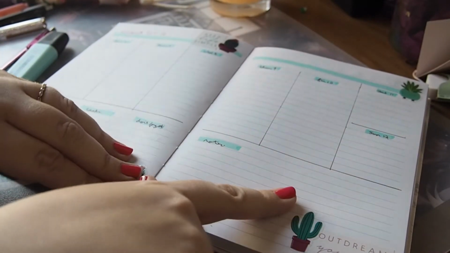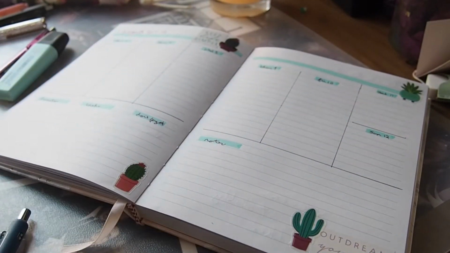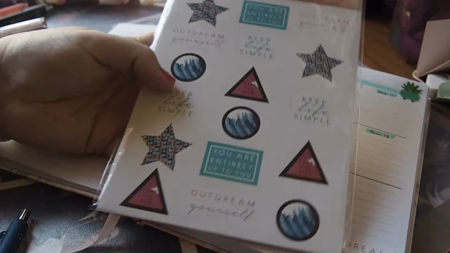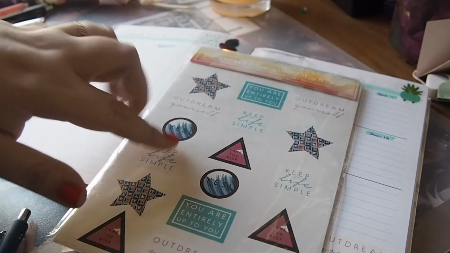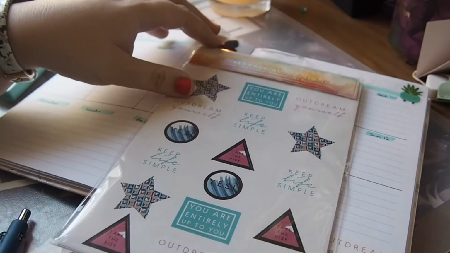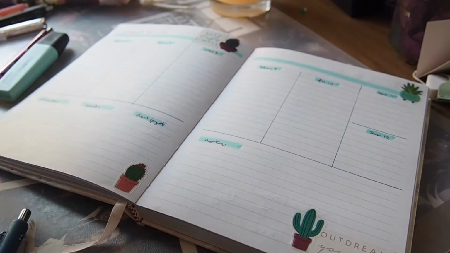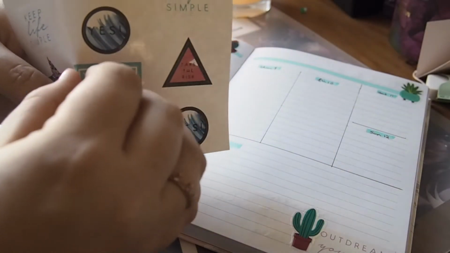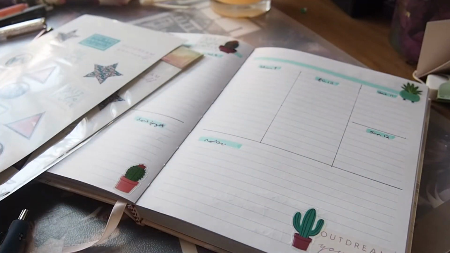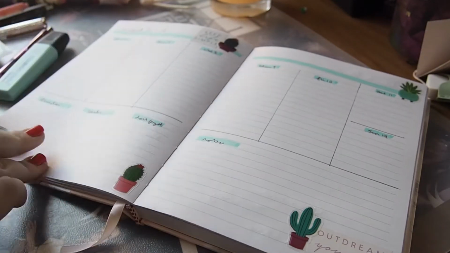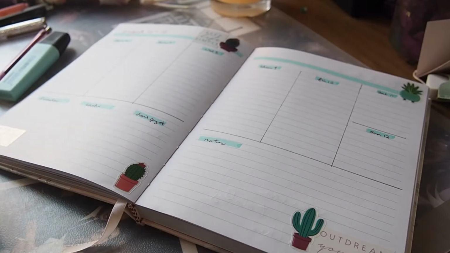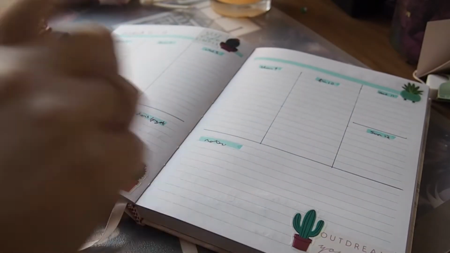I used the cactus stickers again, as well as some from this sticker pack from Papyrus, which is 9 sheets. They're all the same sheet, so you get a lot of these designs, which I really like. I just realized I think I want to add in one of the "You Are Entirely Up to You" stickers. Let's put that down in this corner. Trying to start off the semester with lots of positive motivation. So I've also got the stickers Keep Life Simple and Outdream Yourself.